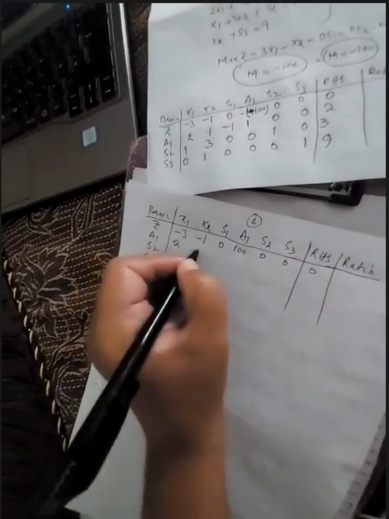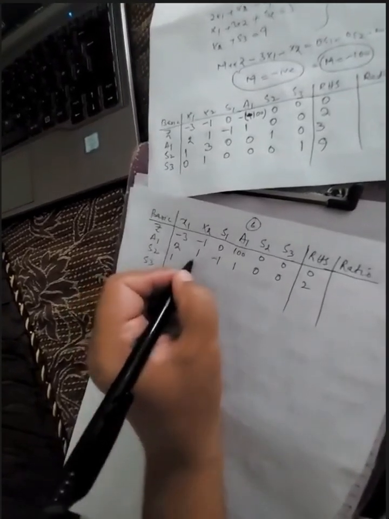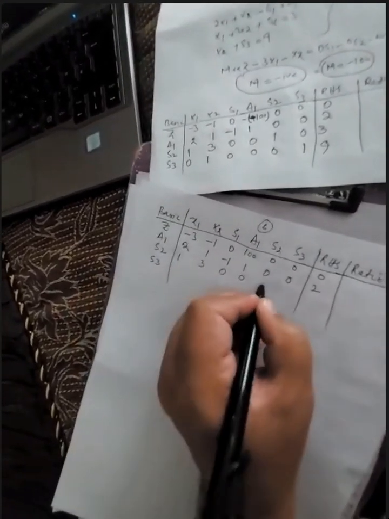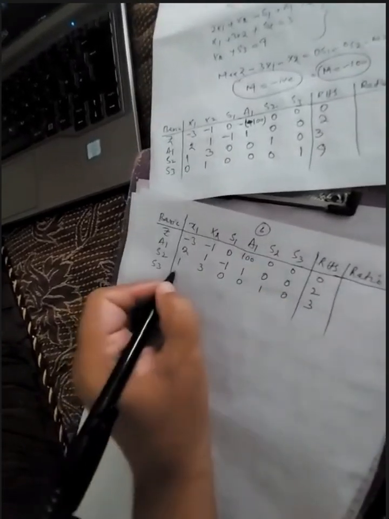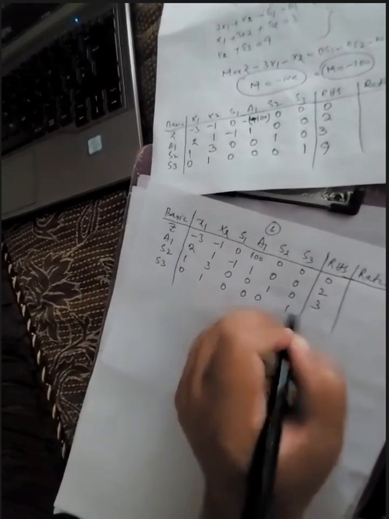Here we have 2, 1, -1, 1, 0, 0, 2; 1, 3, 0, 0, 1, 0, 3; 0, 1, 0, 0, 0, 1, and 9.